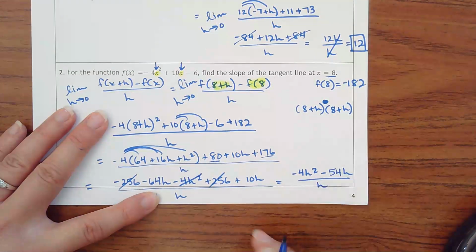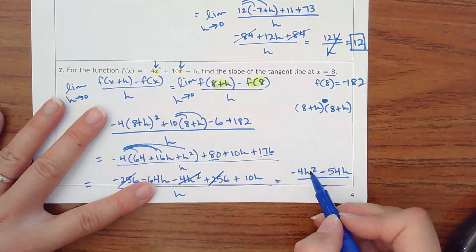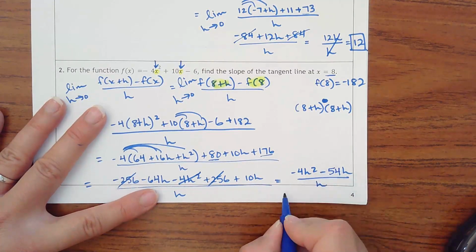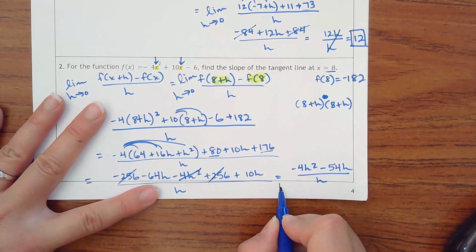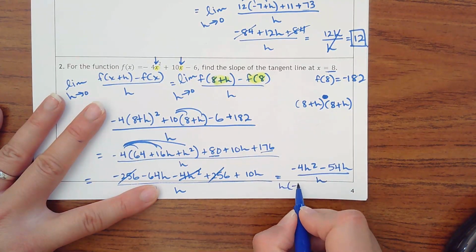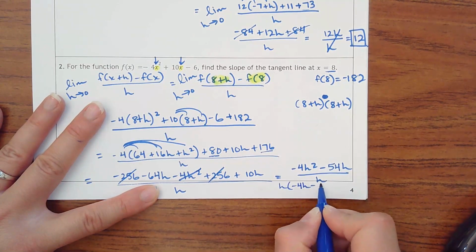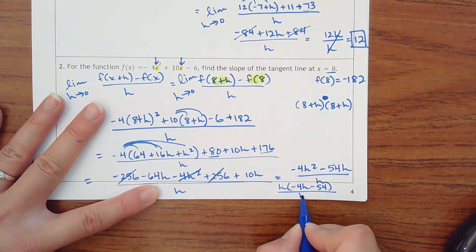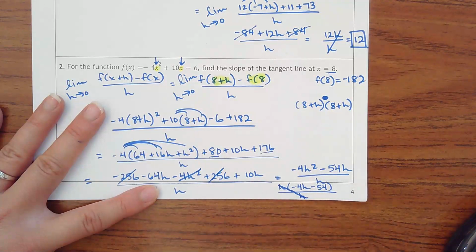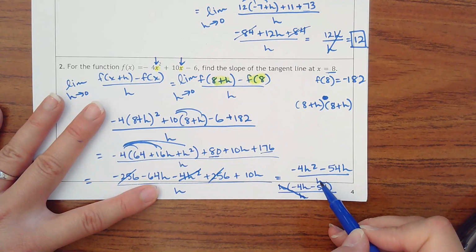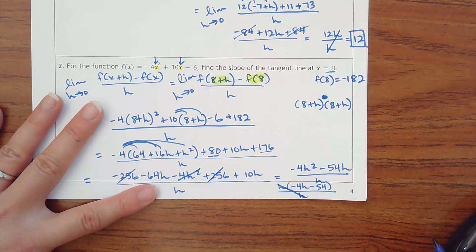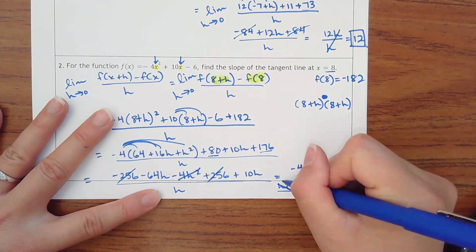54h all over h. You can go ahead and cancel an h from both terms. If it helps you, you could factor out an h from the top. So that would be h times negative 4h minus 54. So see, I'm taking h from each term. That's my GCF over h, and then they cancel like that. Or you could have said, okay, negative 4h squared divided by h, that's a negative 4h. Negative 54h divided by h, that's negative 54. So let me bring that actually up here.